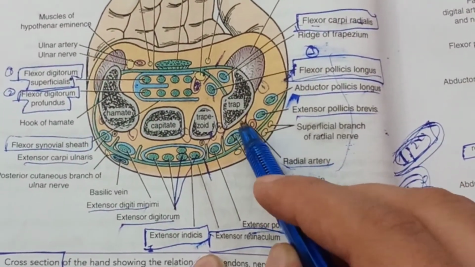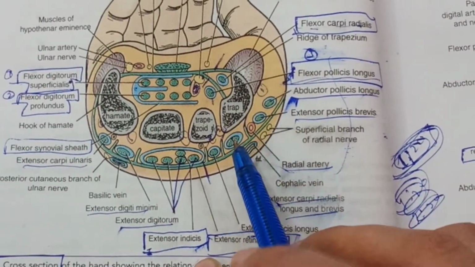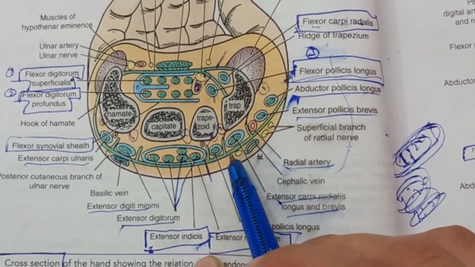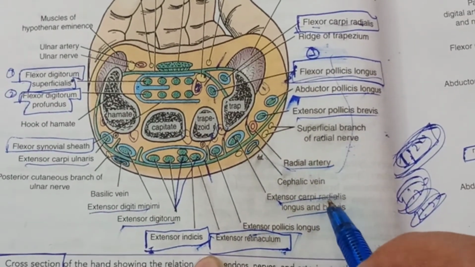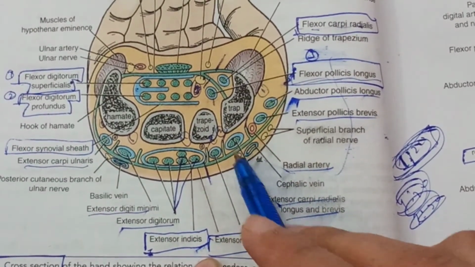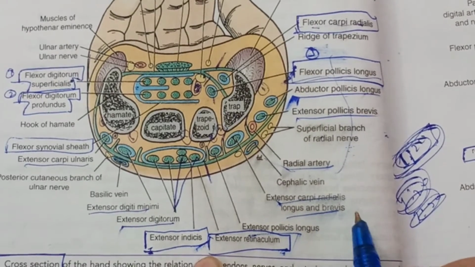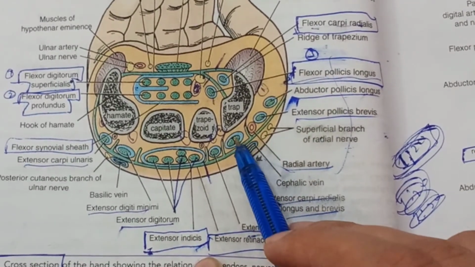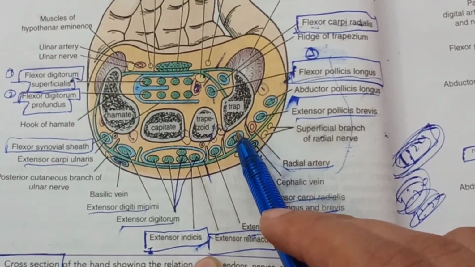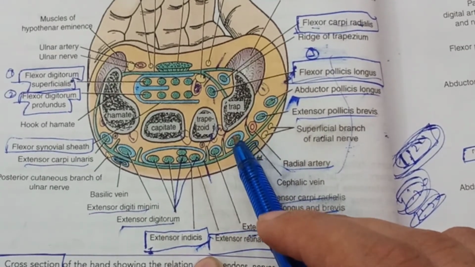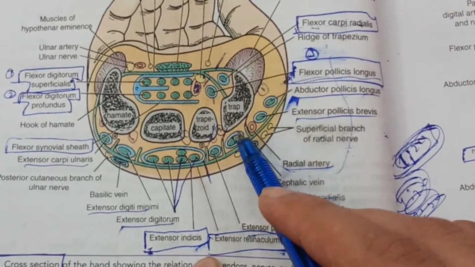So this is the second tunnel, and it consists of two structures, that is, the tendon of the extensor carpi radialis longus and the tendon of the extensor carpi radialis brevis muscle, and both tendons are enclosed in the common synovial sheath. As you can see, this is the second tunnel.